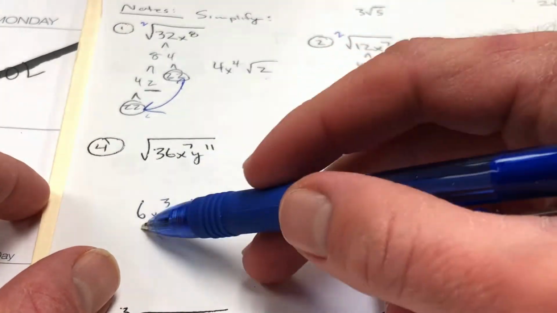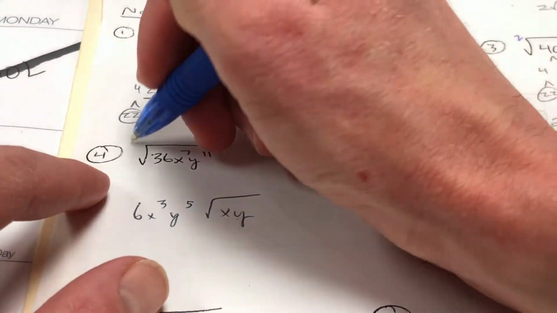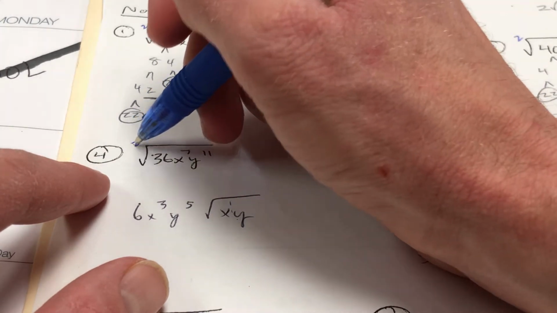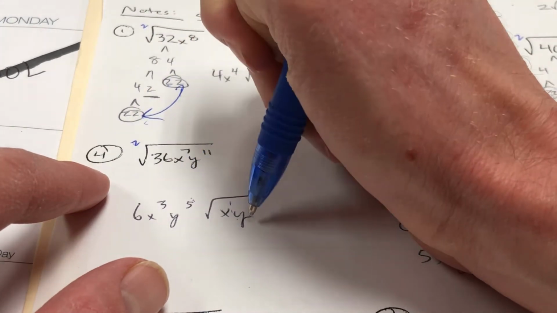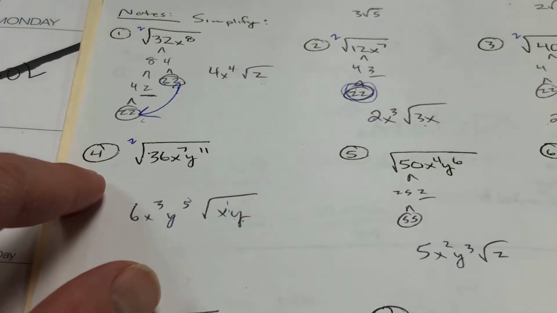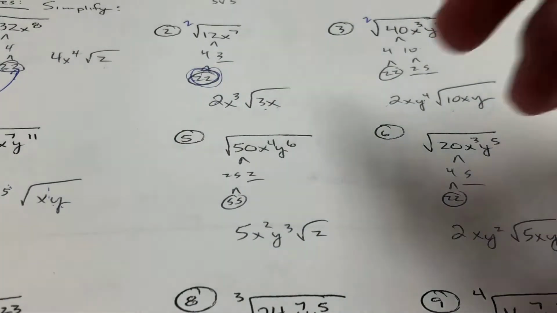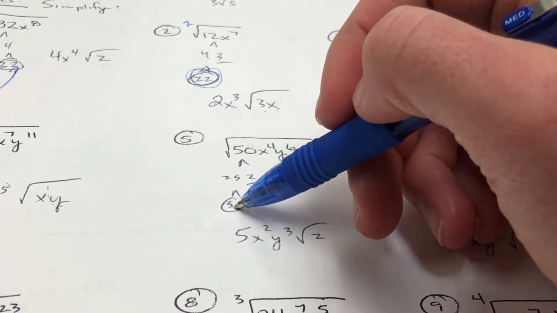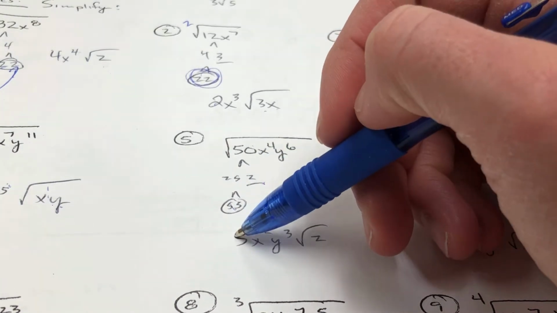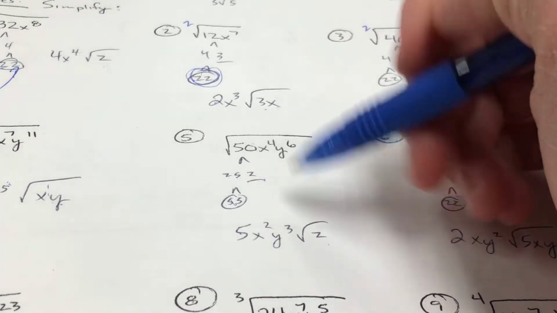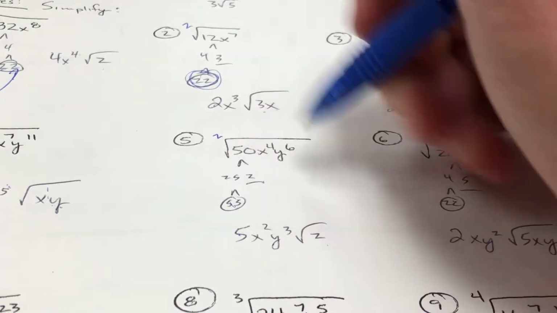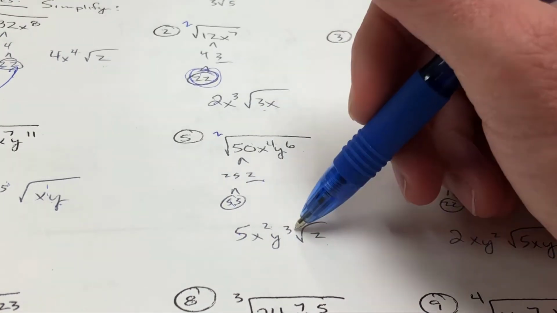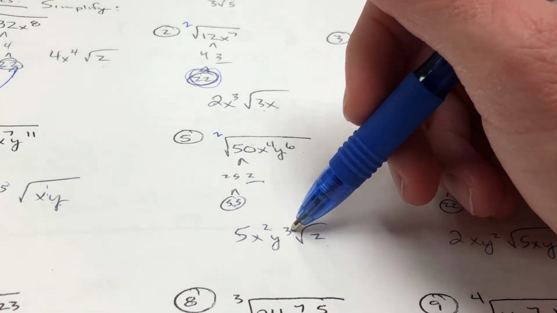The square root of 36 is 6. Then 2 goes into 7 3 times, 1 left over, x to the first. 2 goes into 11 5 times with 1 left over. Square root of 50, 25 and 2. 25 is 5 and 5. So 5 breaks out of the radical jailbreak. 2 stays on the inside. Looking for pairs of x's. If I have 4 x's, I have 2 pairs exactly. 2 goes into 6 3 times. I have 3 pairs of y's exactly.